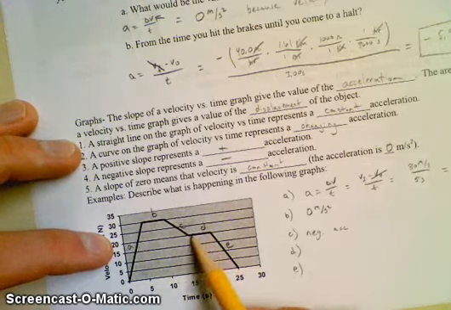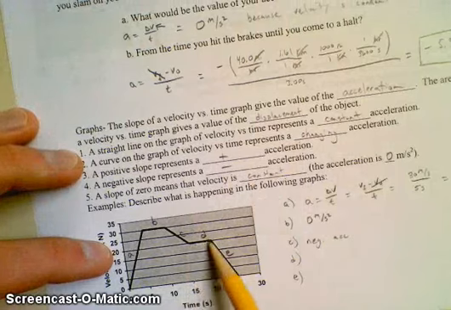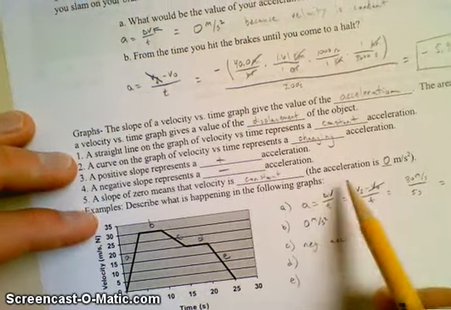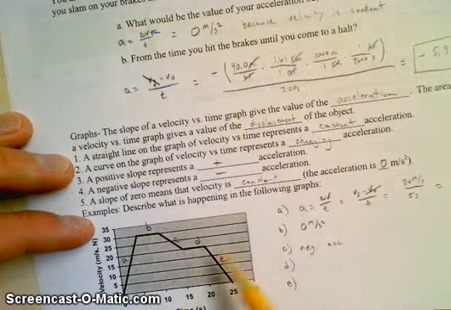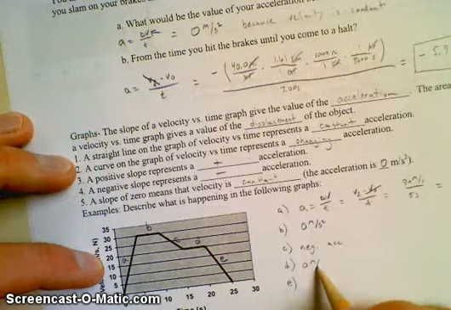How about in D? Well, it's a straight line, so it's a constant acceleration, and it's horizontal, which means it has a slope of 0, so actually it's a constant of 0 meters per second squared. The velocity is also constant during that. It stays at 20 meters per second the entire interval. So this would be 0 meters per second squared.